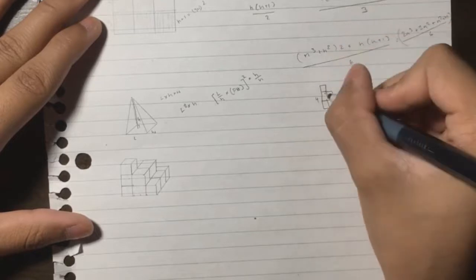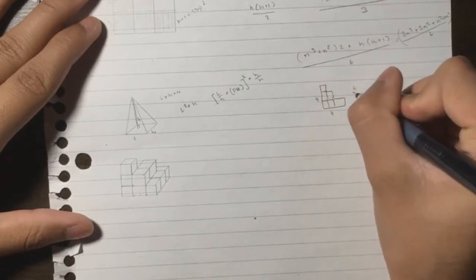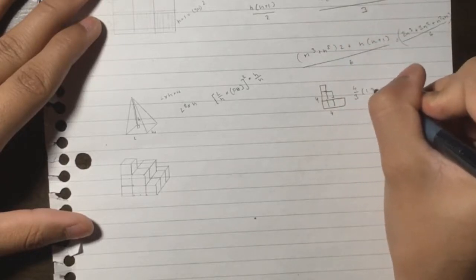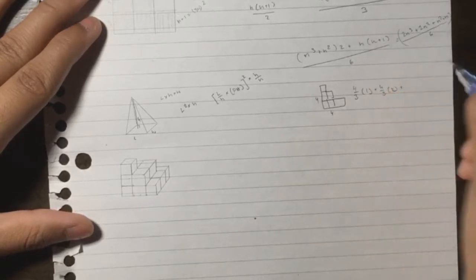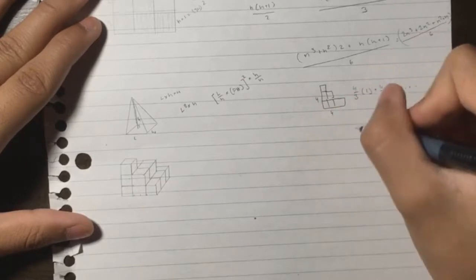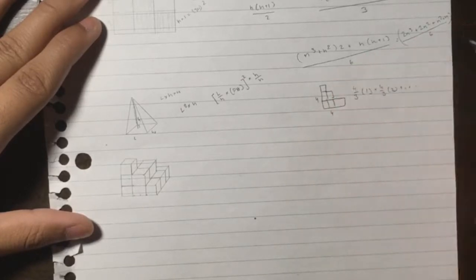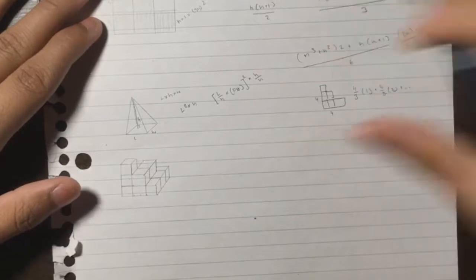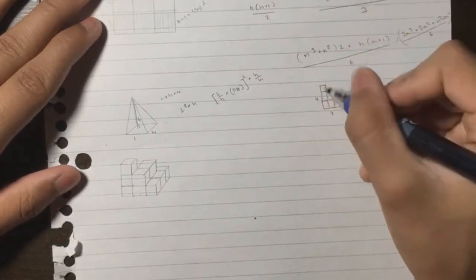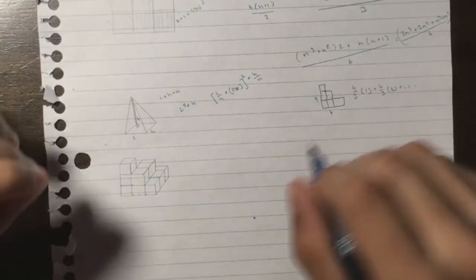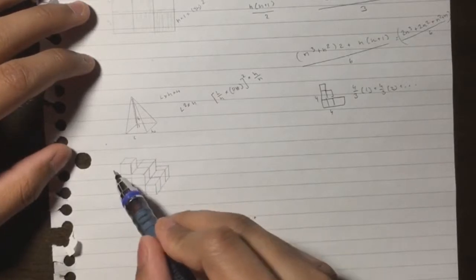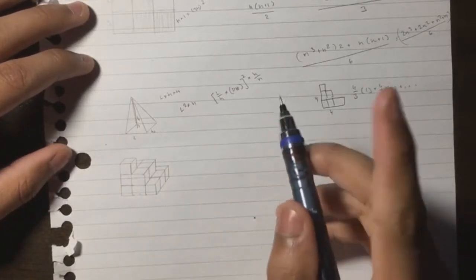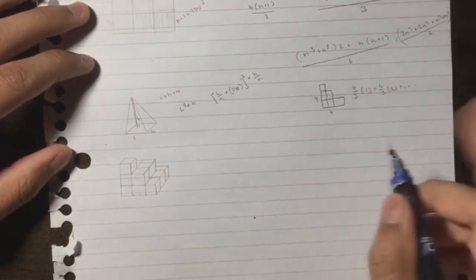In reality, it's going to be equal to 4 divided by 3 multiplied by 1 plus 4 divided by 3 multiplied by 2 plus, and so on. And then in the end, it will be multiplied by 4 divided by 3, and so on. But right now, we're just going to make them equal 1 so that we can deal with an easy number. All right? So we're going to make them into cubes and then push them to the side. Okay? So now this is the formula we have.